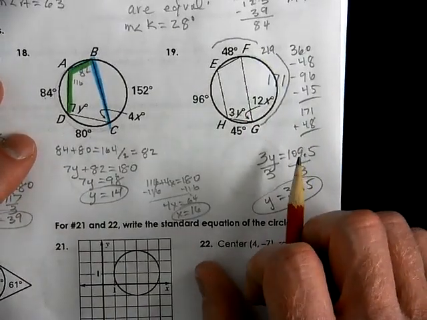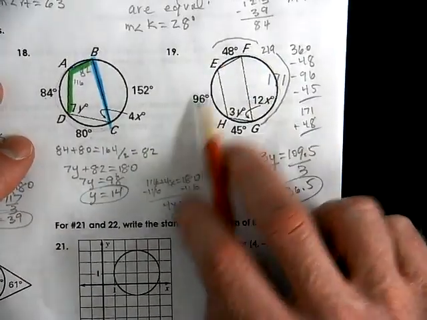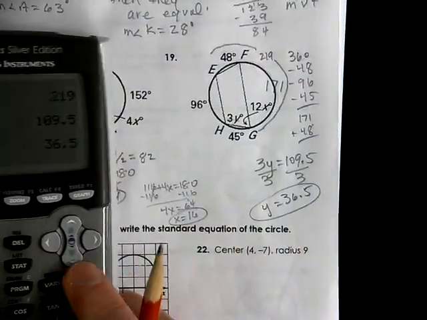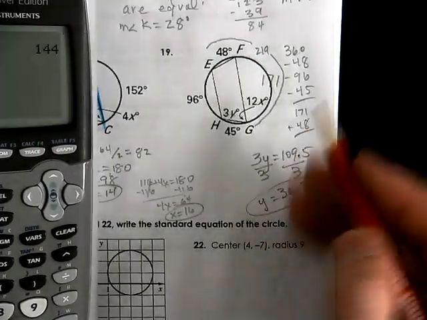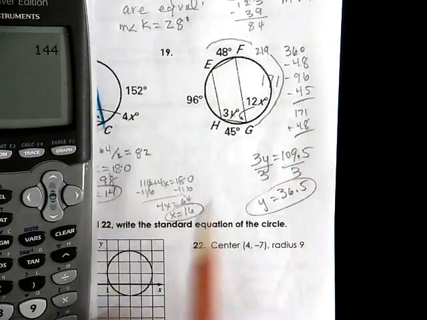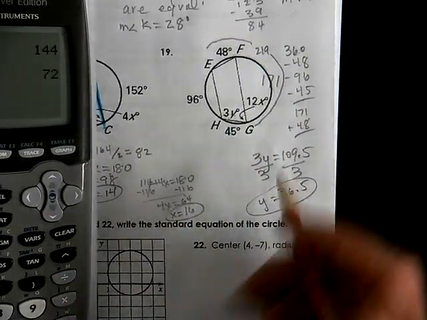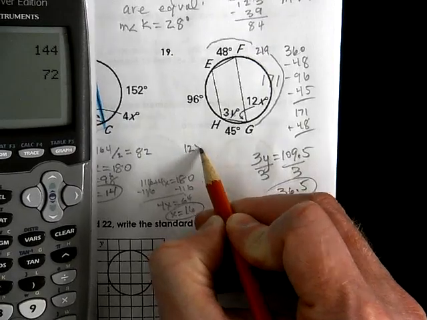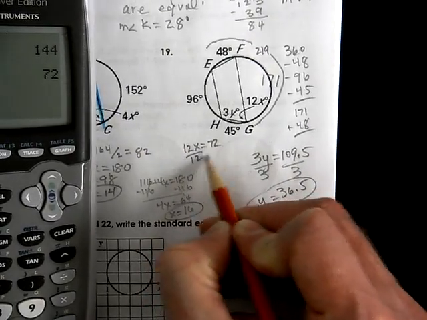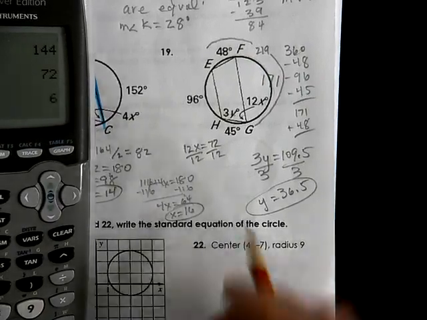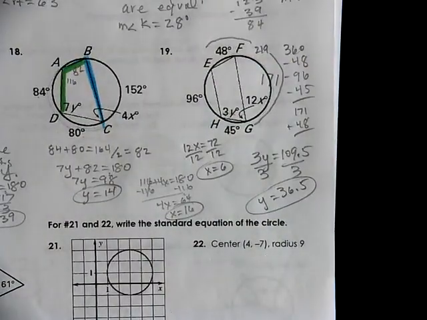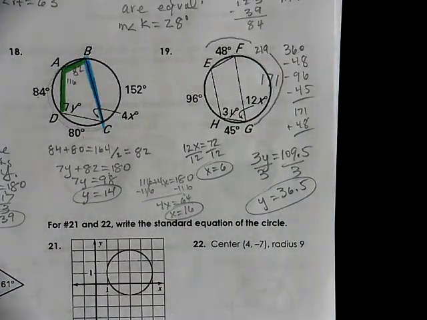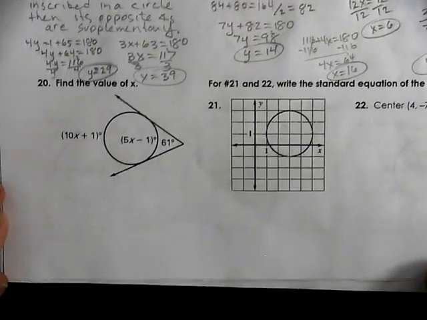And then angle, let's see, x. X is going to be those two added together. 96 plus our 48. That's 144. So half of 144, 72. So 12x is going to be 72. Divide that by 12. And we get 6. There's a lot to it, but all the skills are being repeated again and again.